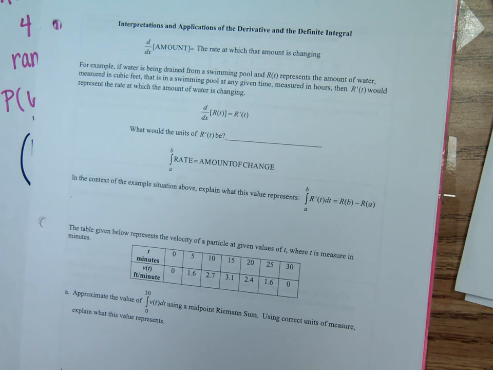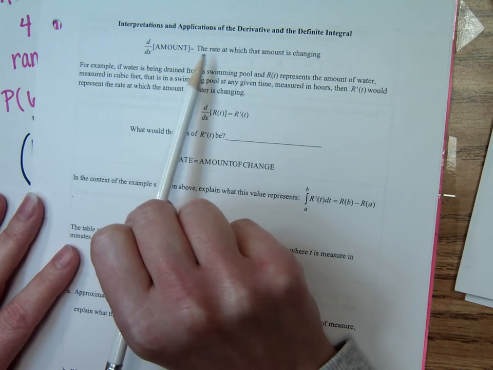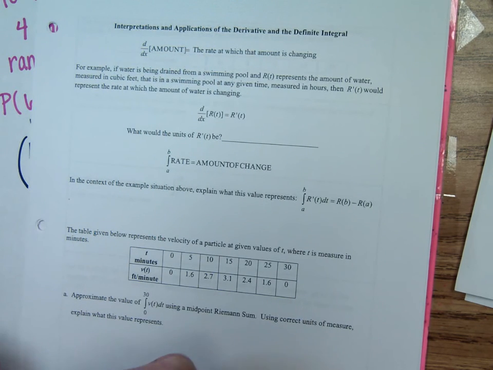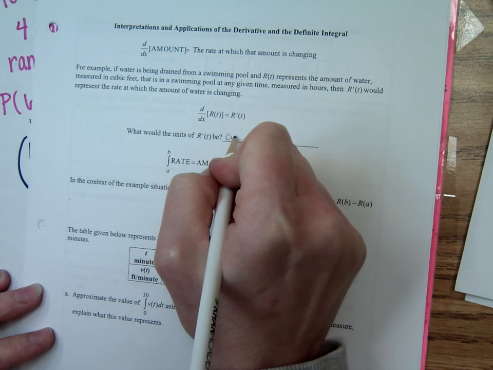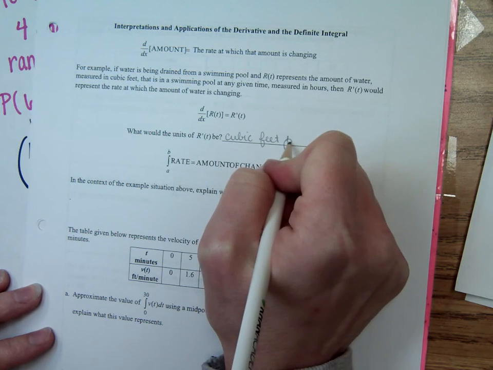Applications of derivative, okay? So if you have the derivative with respect to x of some amount, then that's the rate at which the amount is changing. So if we're draining a swimming pool and R of t represents the amount of water measured in cubic feet that is in the swimming pool at any given time, measured in hours, then R prime would be the rate at which the water is changing. What would the units of R prime of t be? Yeah. Cubic feet per hour.